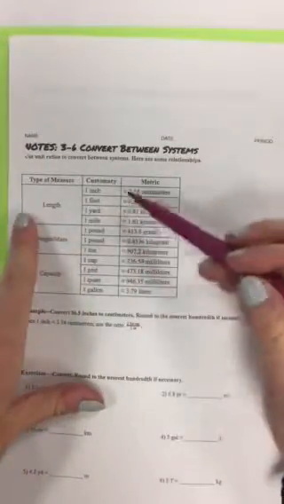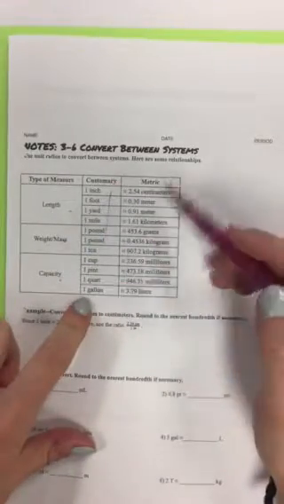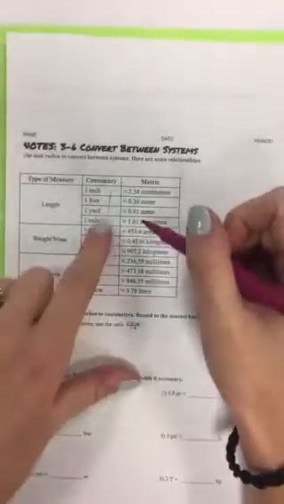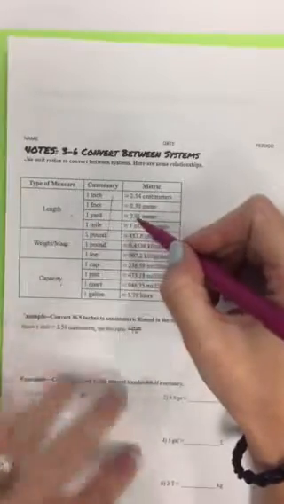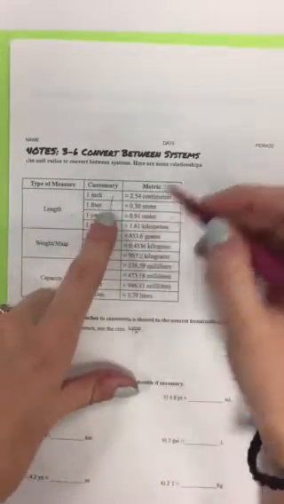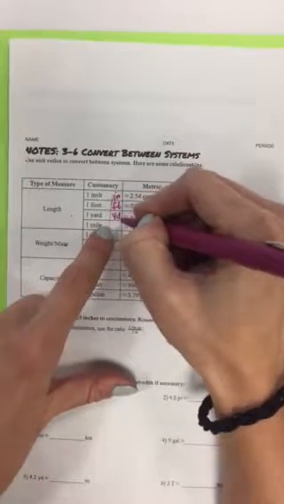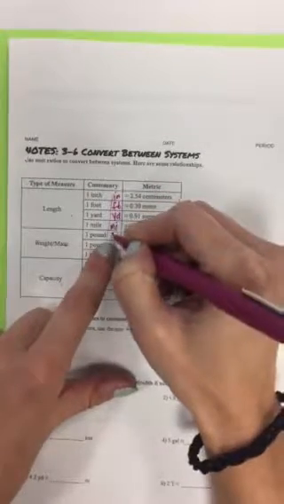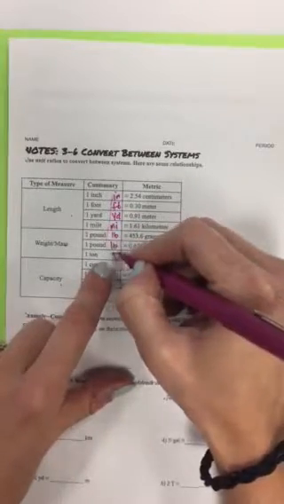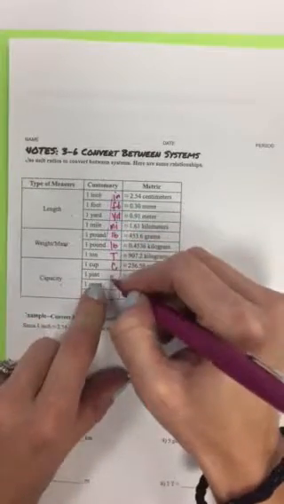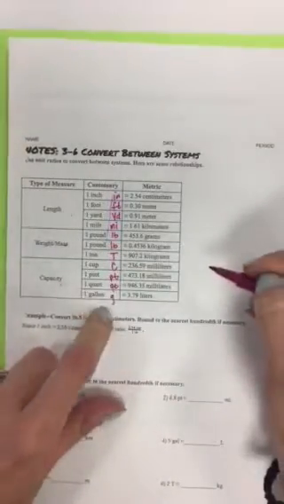First thing I want you guys to do is look at this top part. We've got the type of measurement, we've got length, weight, capacity, the customary, and then the metric. What I want you guys to do first, ignore that pink line, and we're going to write the abbreviated versions of these, so when you see them down here, you'll know what we're talking about. So for inch, IN, feet, FT, yard will be YD, mile, MI, pound, LB, it's the only one that's kind of weird, LB, ton, capital T, cup, capital C, a pint, PT, quart, QT, gallon, G.